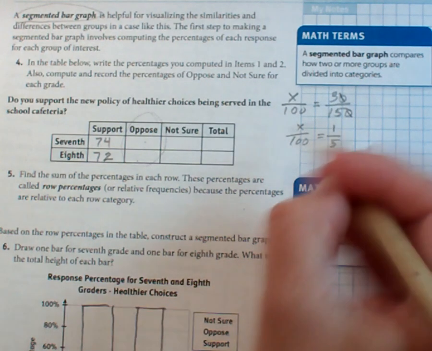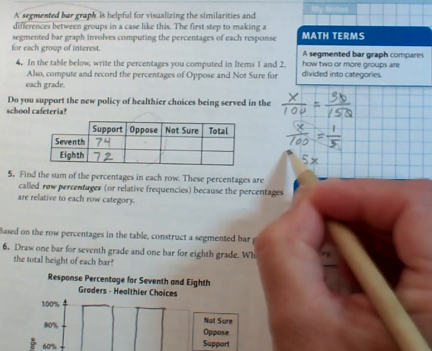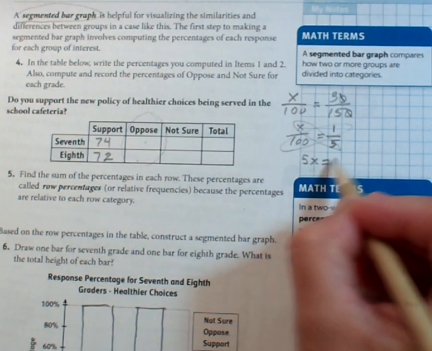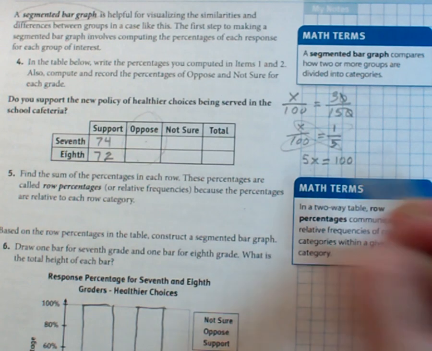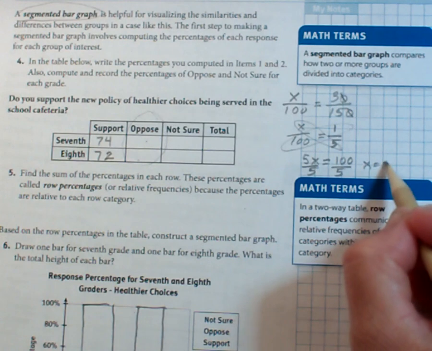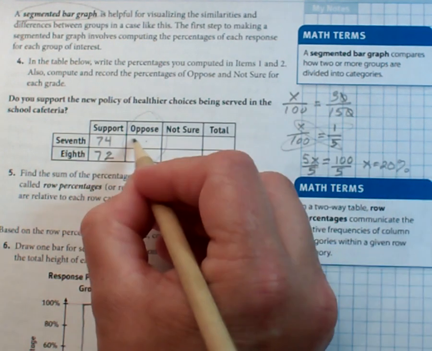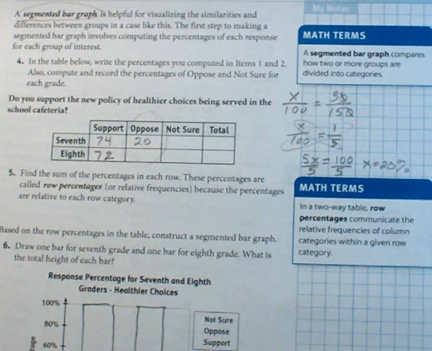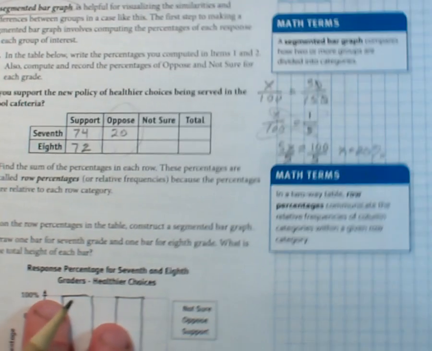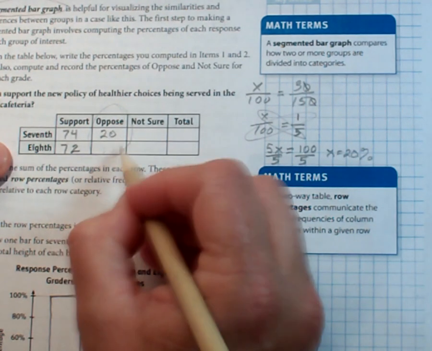So 5 times x is 5x. If you got a calculator, it doesn't matter, but sometimes you don't have a calculator. And then I divide both sides by 5, and I get x is equal to 20. And remember, x was the percent, so it is 20%. So 20% of the 7th graders are like, I do not like healthy food. I prefer spicy Cheetos.